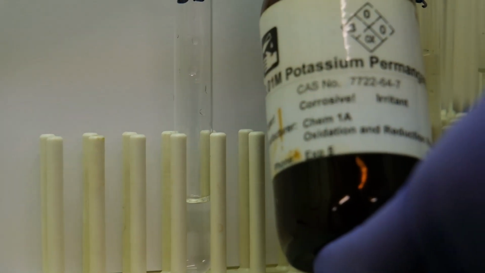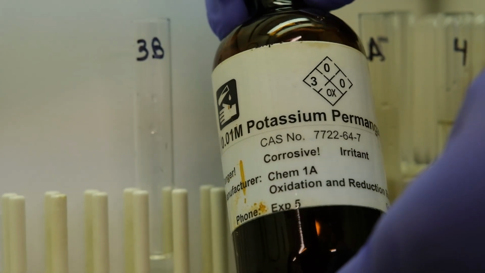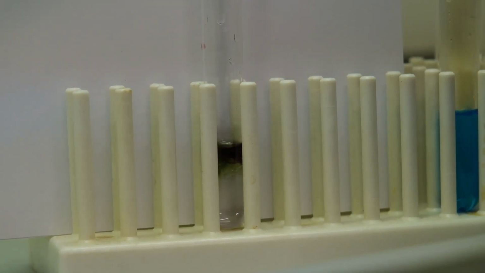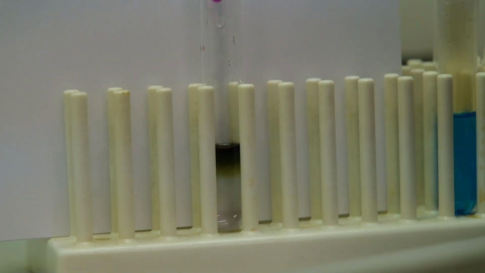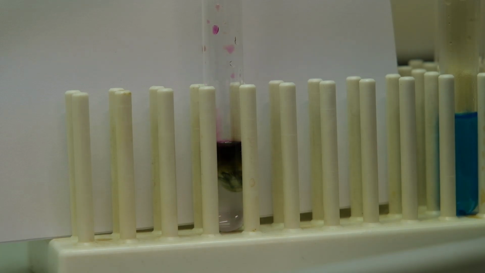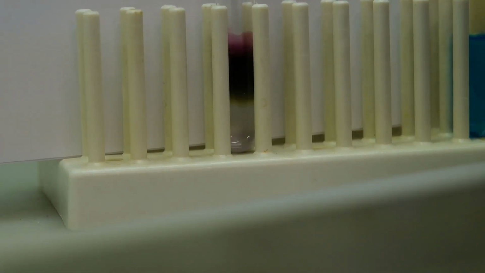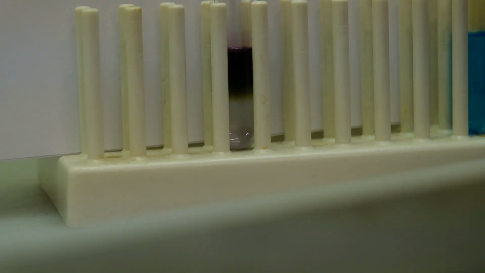Now we're going to add 10 drops of the 0.01 molar potassium permanganate. Now record any observations you see.